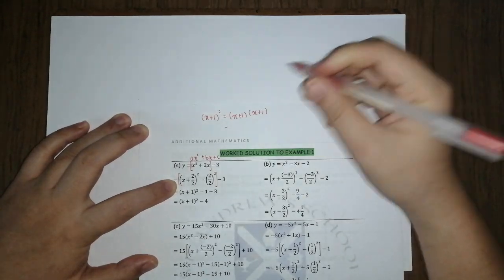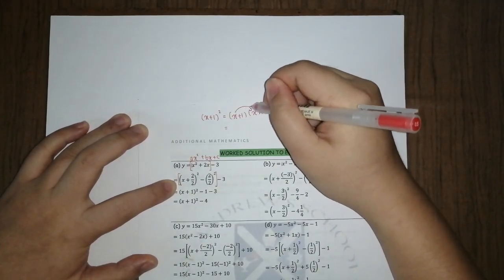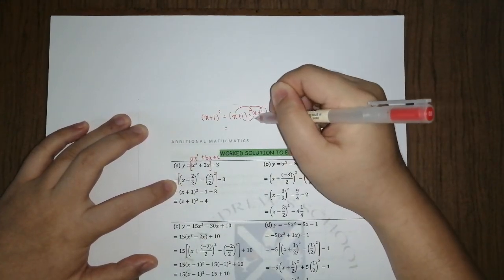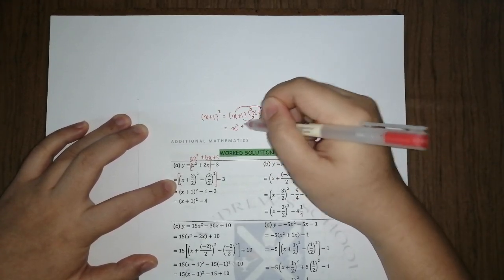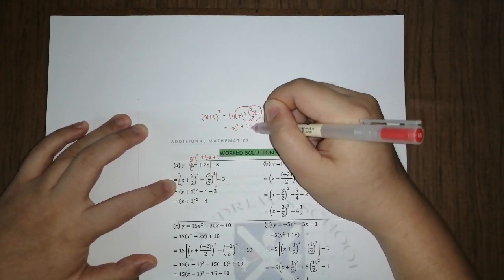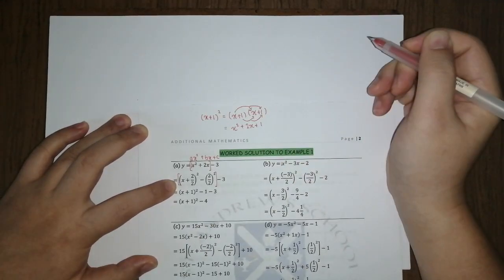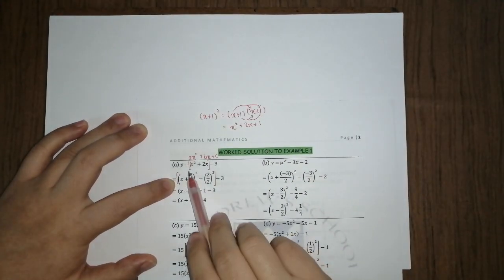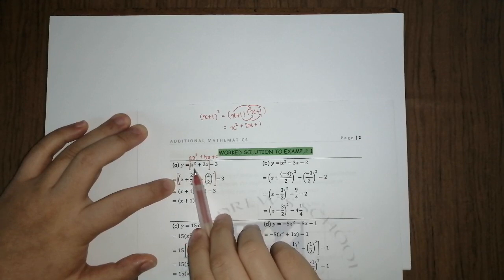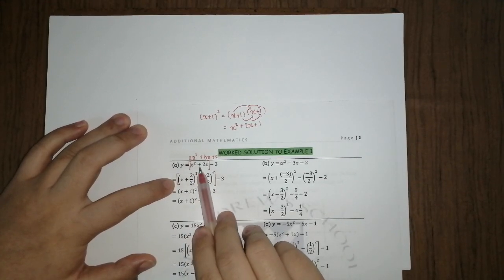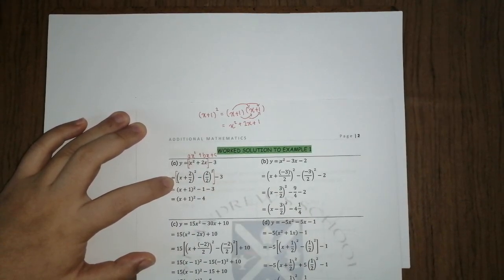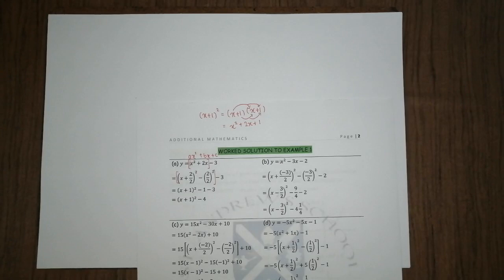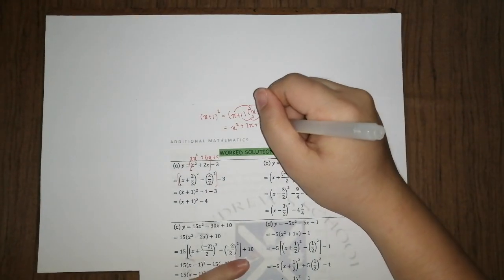Expand the bracket, then you will have x squared plus 2x plus 1. But the original expression is x squared plus 2x, which means that there is an additional plus 1.